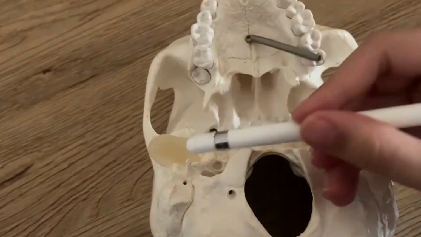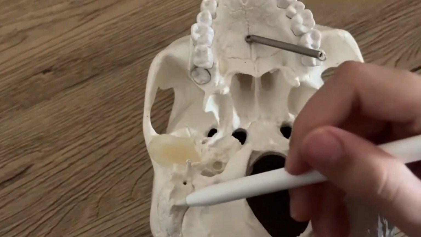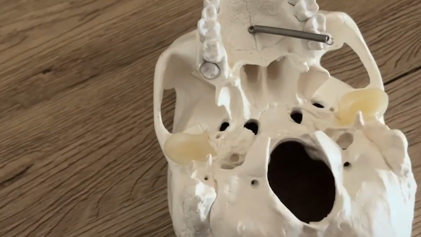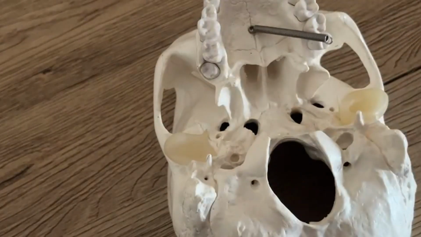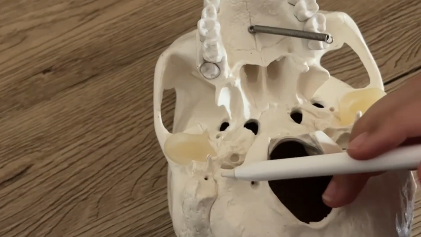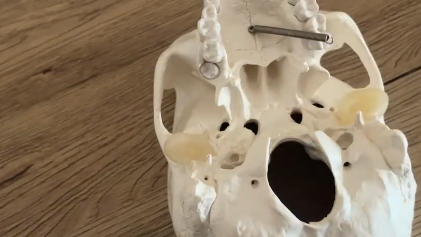This is what? This is the styloid. This is the mastoid. These are parts of my what, temporal bone. Styloid, the mastoid. Between them there is a foramen. This is known as the stylomastoid foramen. Okay, stylomastoid foramen is very important because this is where the facial nerve will leave.